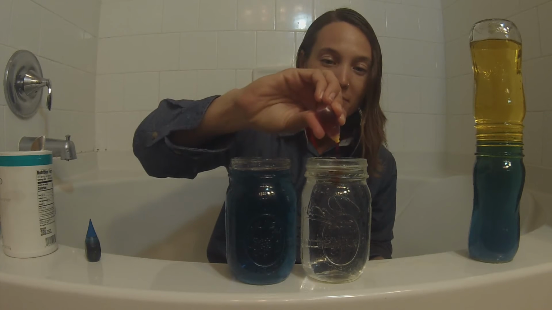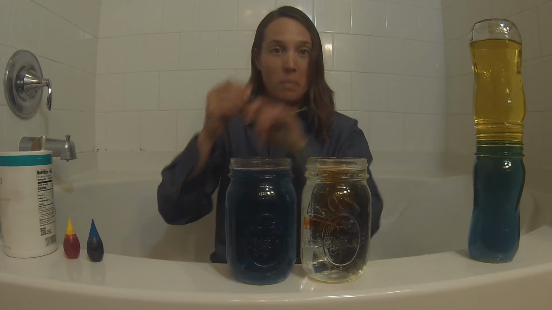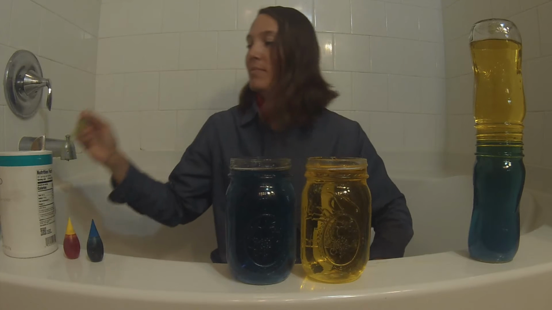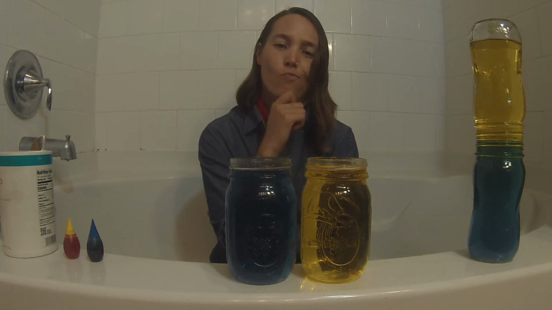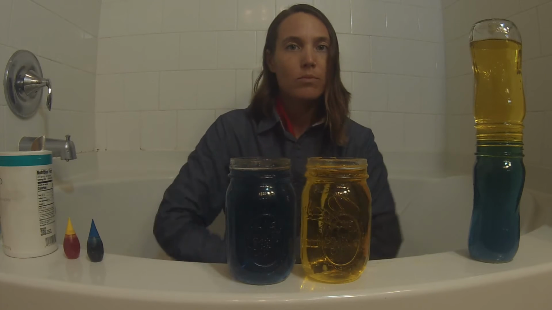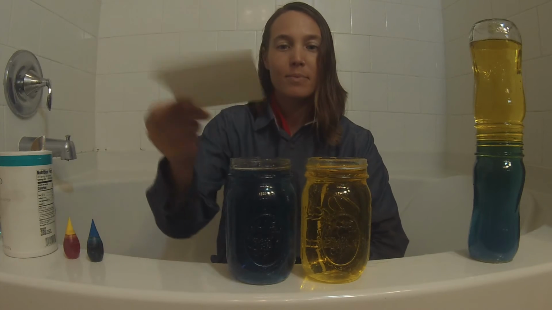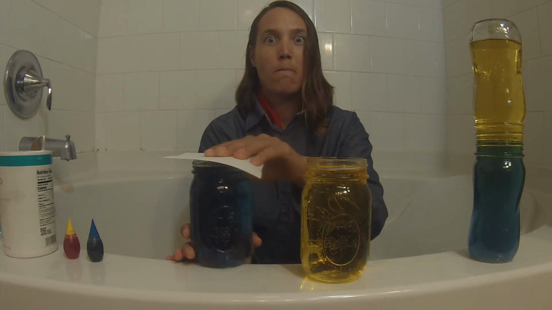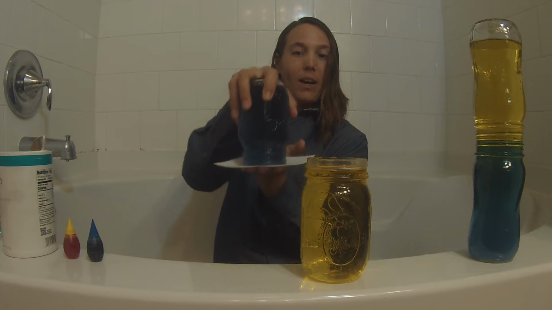And we'll put yellow food coloring into the other jar to identify that it's fresh water. So, if salt water is more dense than fresh water and I put it on top, in theory, it should sink. And my colors will mix.